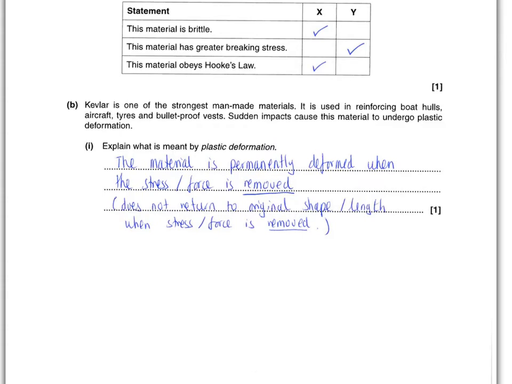Then if we move on to part B, Kevlar is one of the strongest man-made materials. It's used in reinforcing boat hulls, aircraft, tyres, bulletproof vests. Sudden impact causes the material to undergo plastic deformation. What's known as plastic deformation? Back to those definition cards. It's permanently deformed and remains deformed when the stress or the force is removed. Another way you can say that is that it does not return to its original shape, length. The word I like there most of all is dimensions. It does not return to the original dimensions when the stress, when the force is removed.